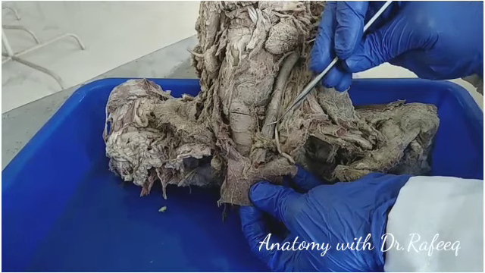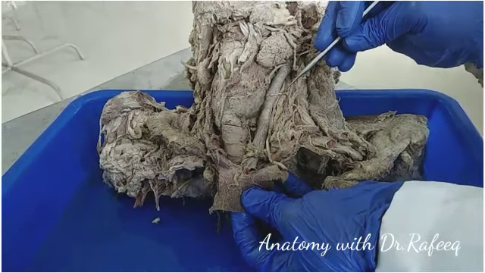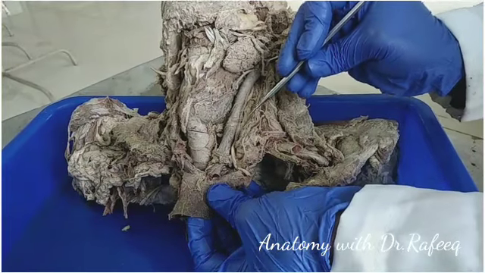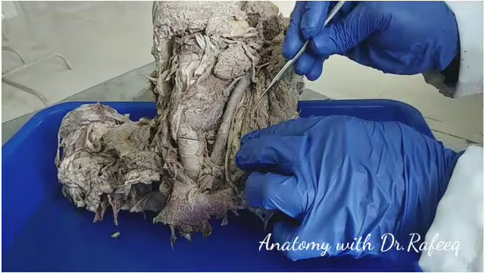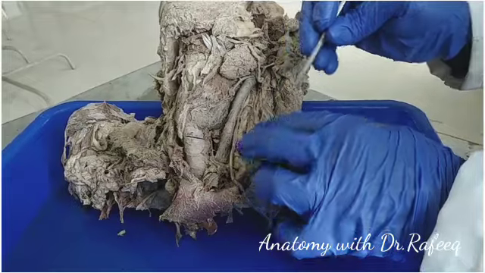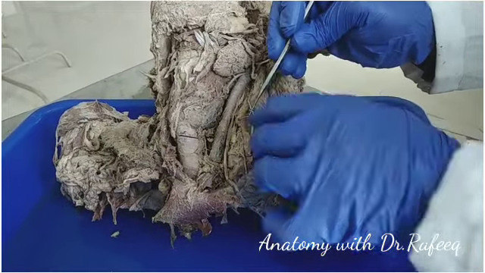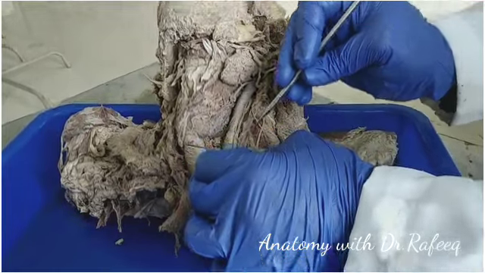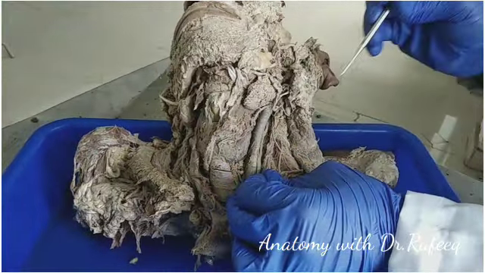After arising from the arch of aorta, it is running upwards. And remember, it will enter our carotid triangle, and that will be within the carotid sheath. Within the carotid sheath, the accompanying structures are the internal jugular vein and the vagus nerve. These three structures are covered by the carotid sheath here in this carotid triangle.